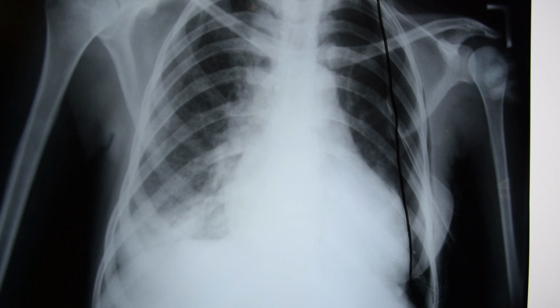If the history is very sudden, comprising sudden chest pain and sudden shortness of breath, then it favors the pneumothorax. Other diagnostic tests of pneumothorax in this case are chest CT scan and ultrasound chest for further confirmation.